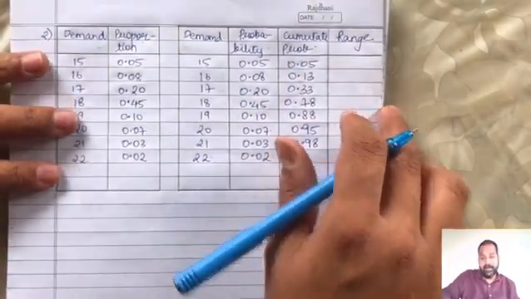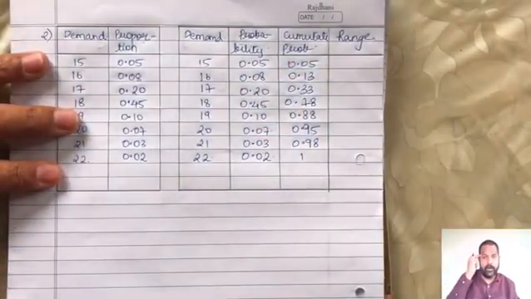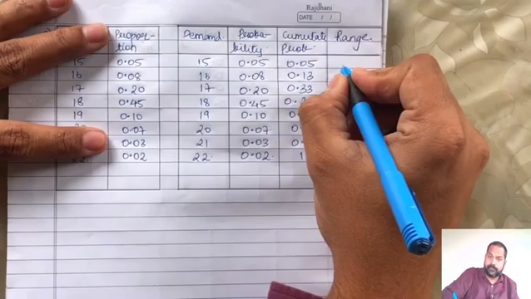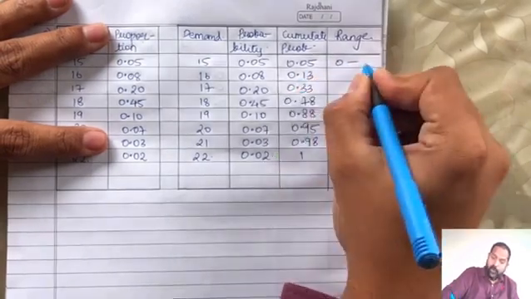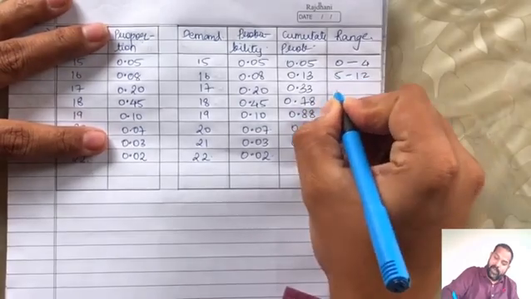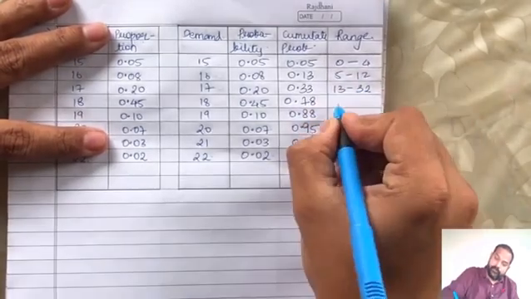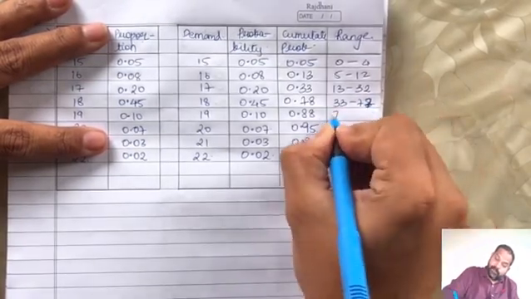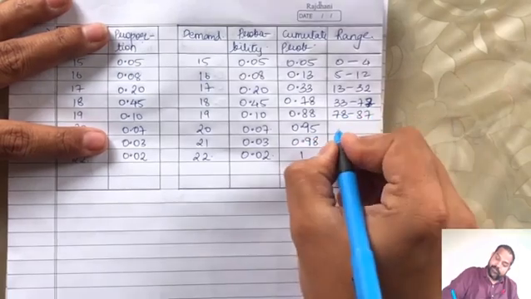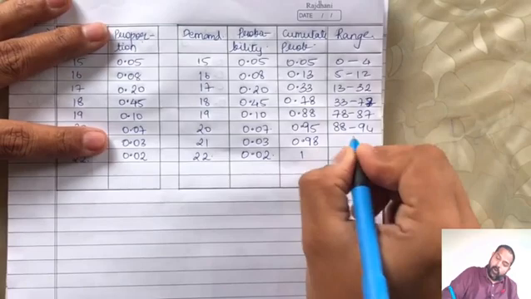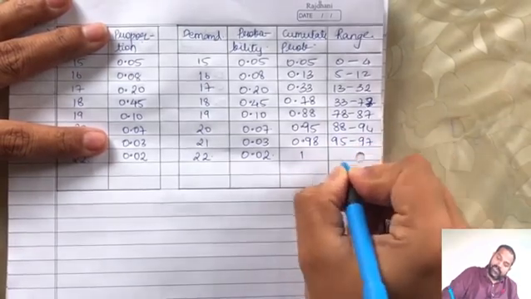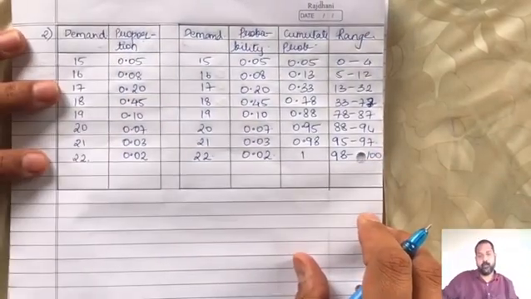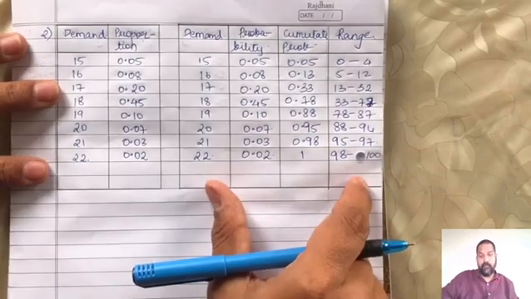Let's start creating a range. So first, multiply this by 100, but in your head. You don't need to show it. I'm going to start from the number 0 and end one number before 5. So 0 to 4, 5 to 12, 13 to 32, 33 to 77, 78 to 87, 88 to 94, 95 to 97 and 98 to 100. Done. We have all this ready.